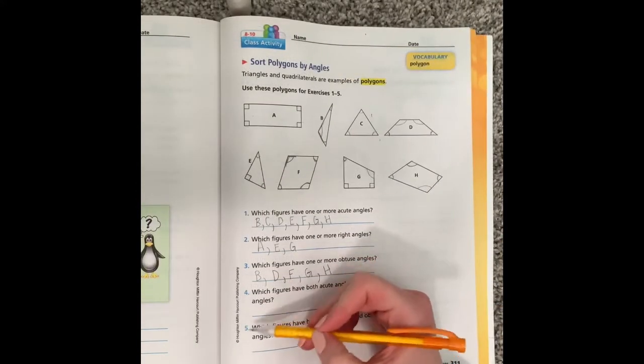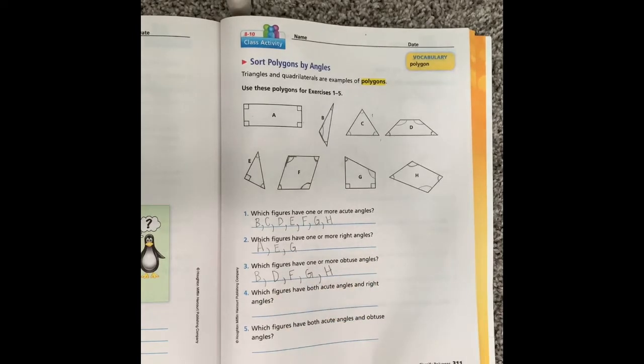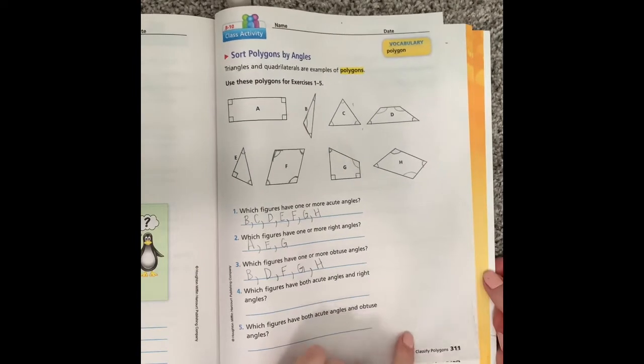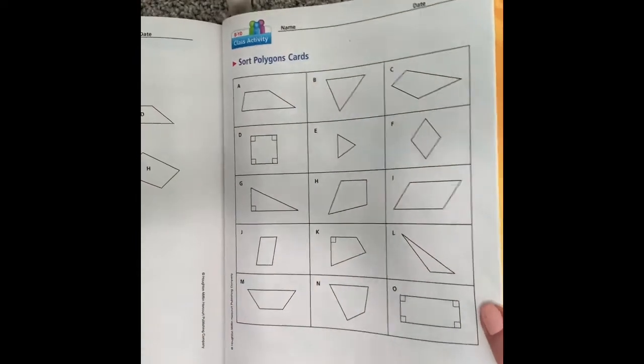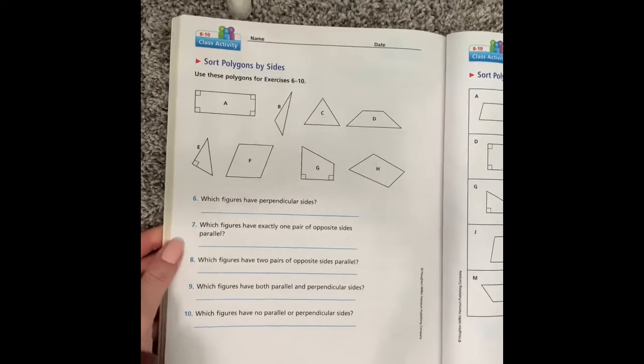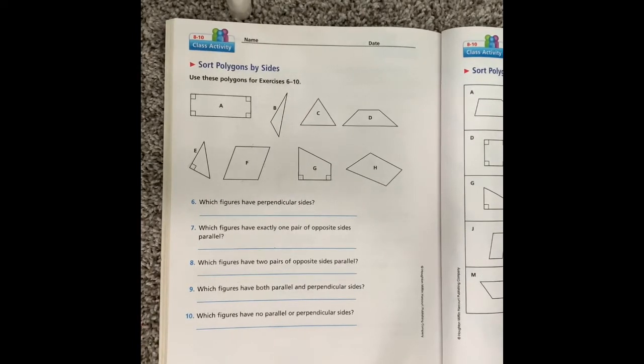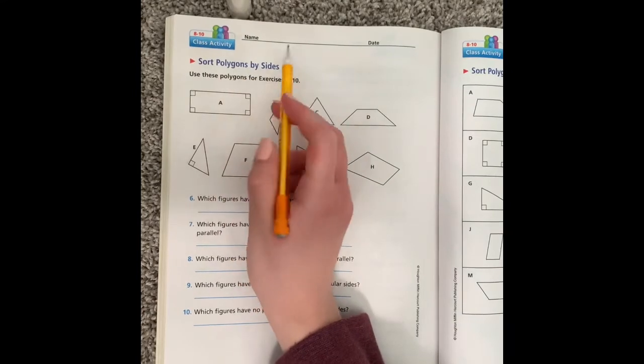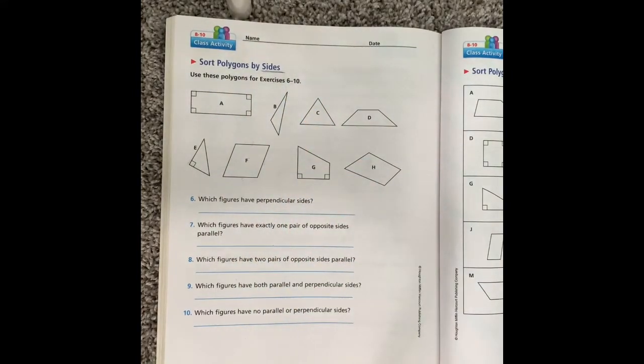Okay, so numbers 4 and 5 you will actually be completing as part of today's assignment, but for now we're going to move on to page 312 and go over a few of these. So we just classified polygons by their angles, and now we're going to sort polygons by their sides.